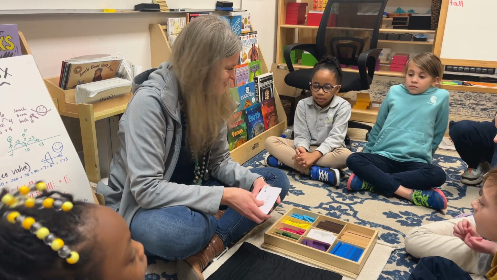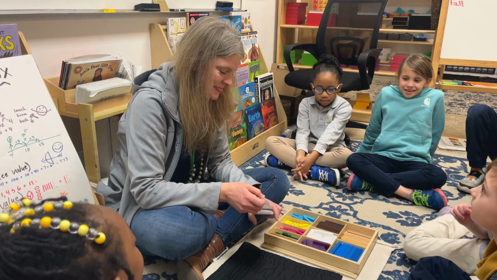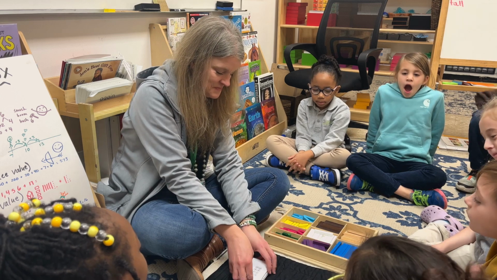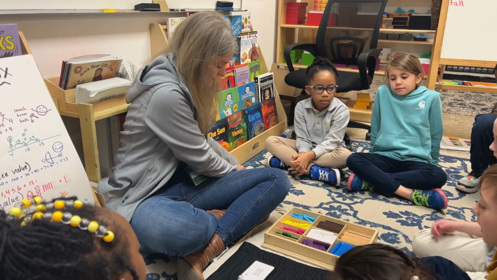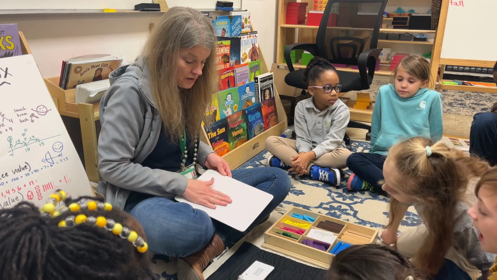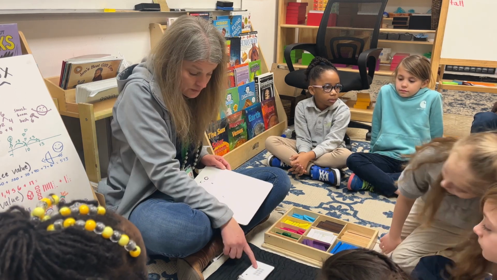All right, friends, are you ready for some math? Yes. This one is different than what we did before. It's 4s. 4 on this row and 4 on this row, but look, what's the number in the middle?